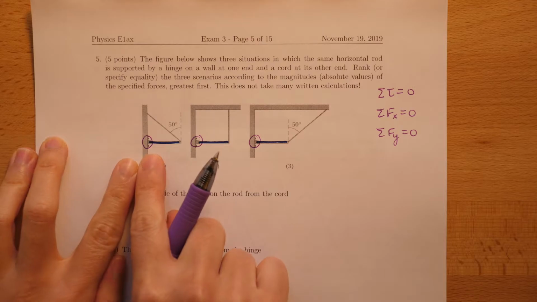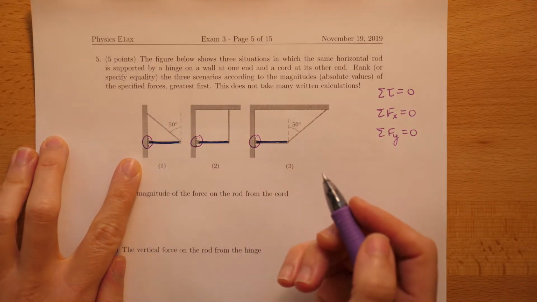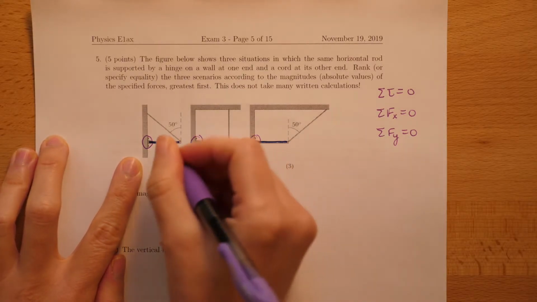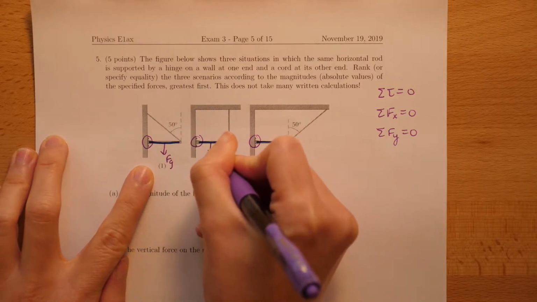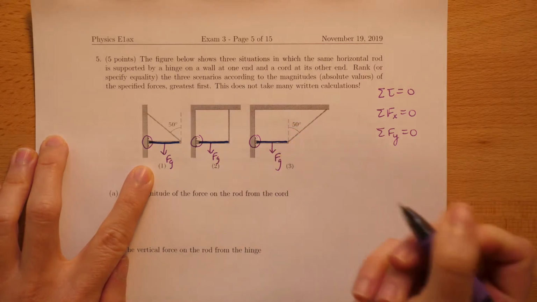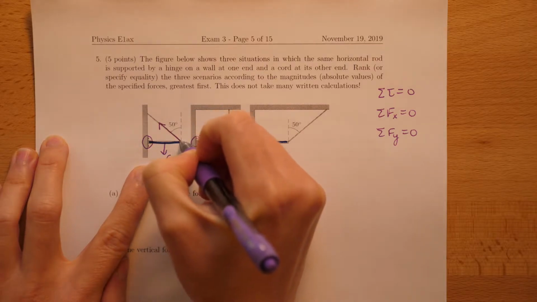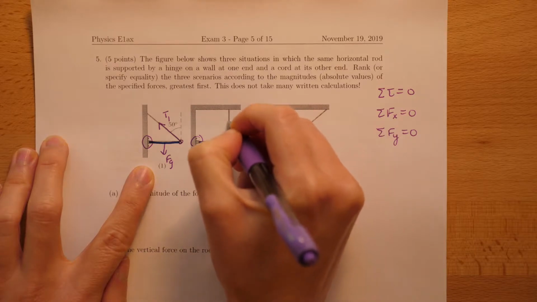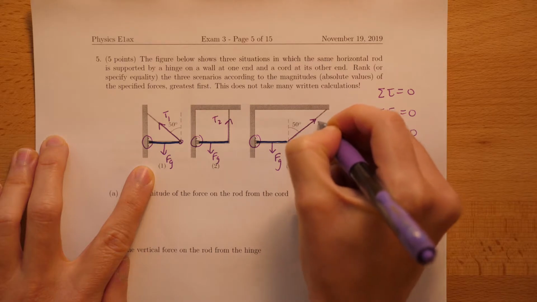So if we place the pivot at the hinge, we would calculate the torque by first drawing all the forces. So each of these sticks has mass. So there's going to be a gravitational force that's the same, because it's the same stick, in all 3 cases, pointing straight down. And then there's tension acting on the end of the stick. So this is tension for case 1, this is the tension for case 2, and this is the tension for case 3.